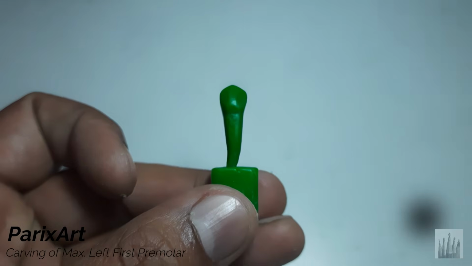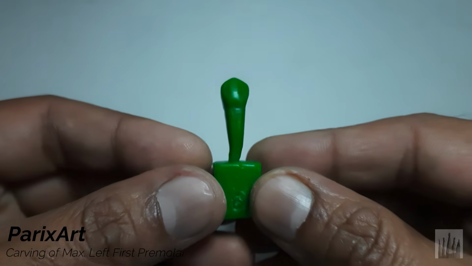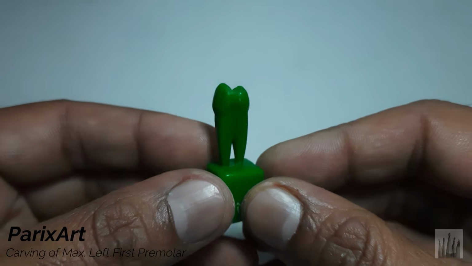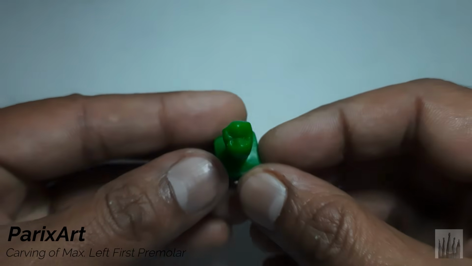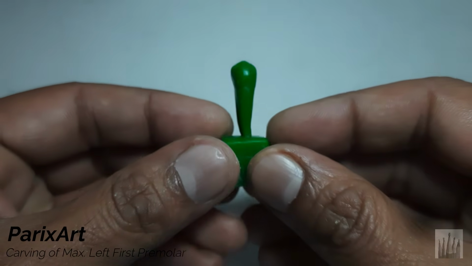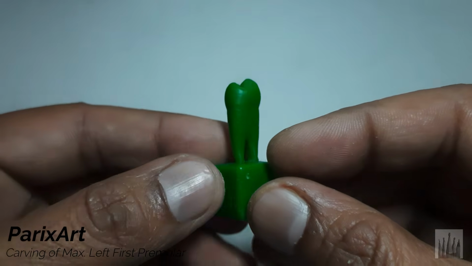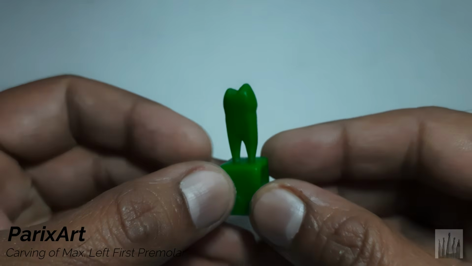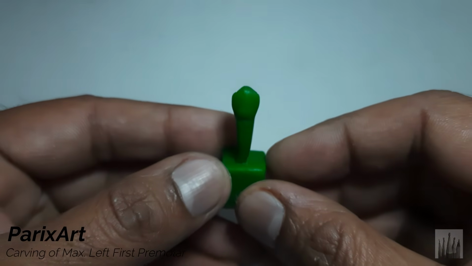Okay, so here is our completed maxillary first premolar. Observe from all aspects: the buccal surface, the mesial, the occlusal, the lingual and the distal. Check out all the surfaces.